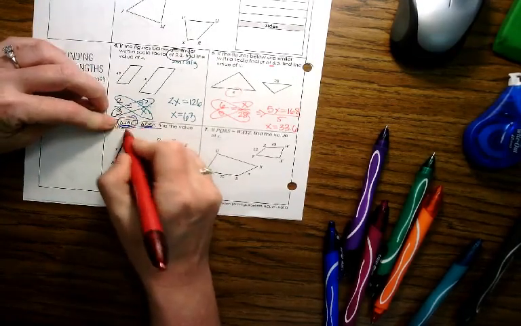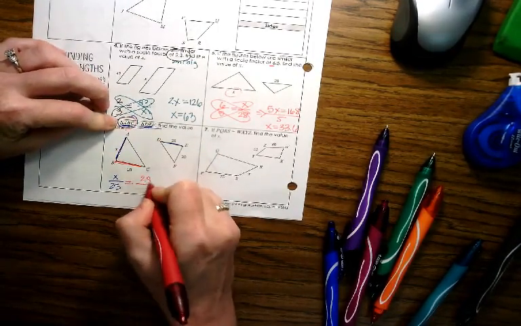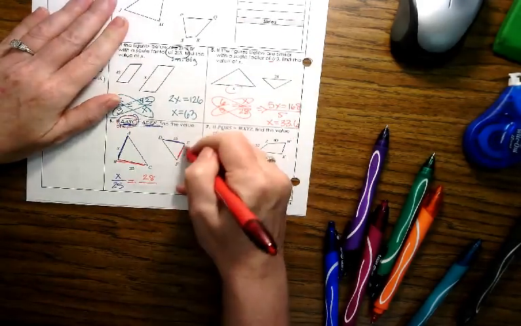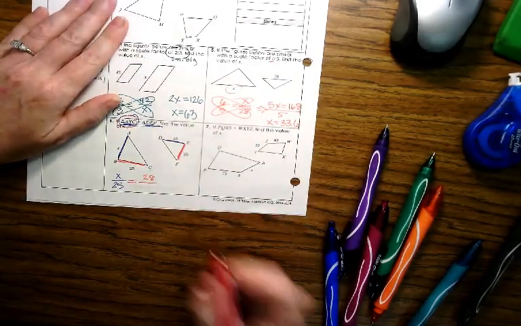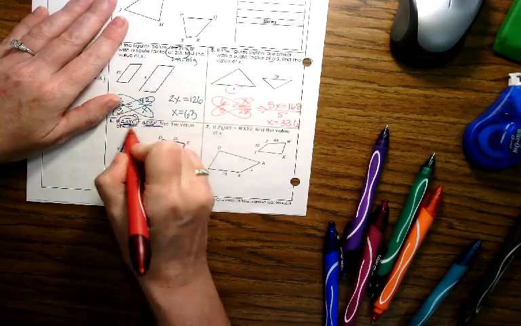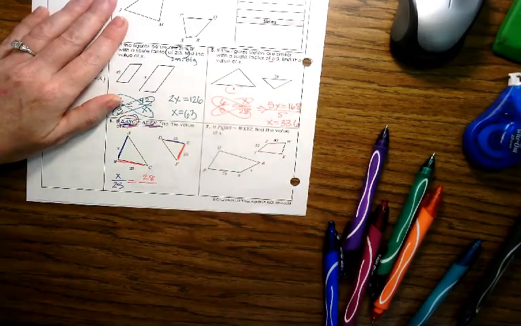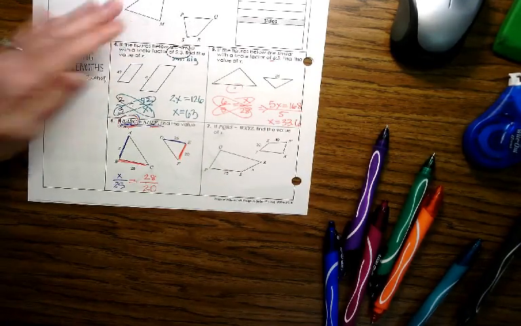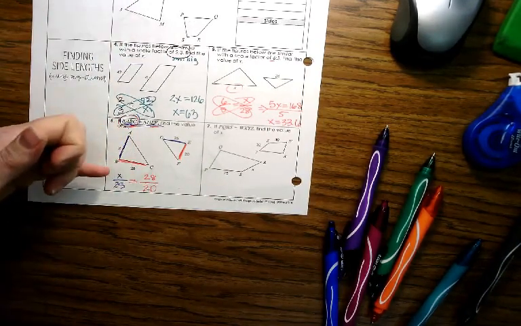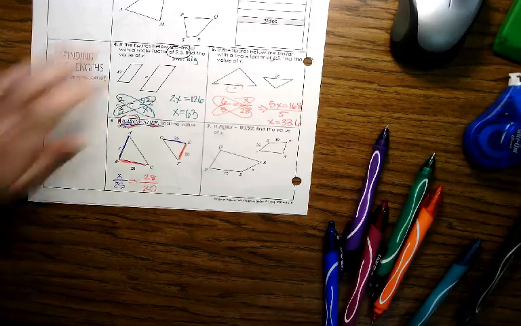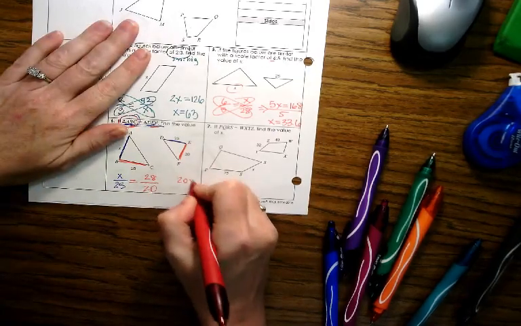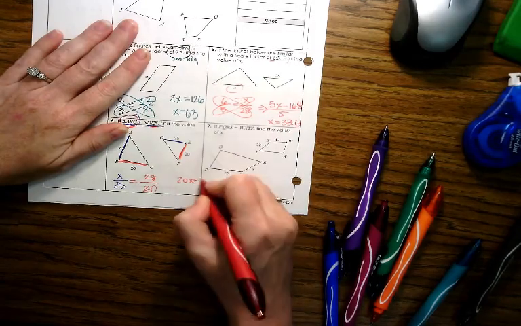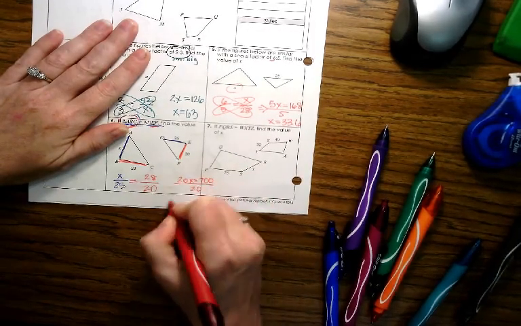And double check that that really goes with it. This is BC, should go with EF. Okay, we're legit. Okay, big over small, big over small. And then you can cross multiply. I don't know what 25, is that what, 700? And then it comes out to be what, 35? 70 divided by 2 is 35? Okay.